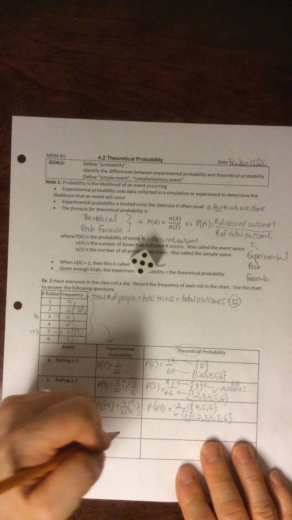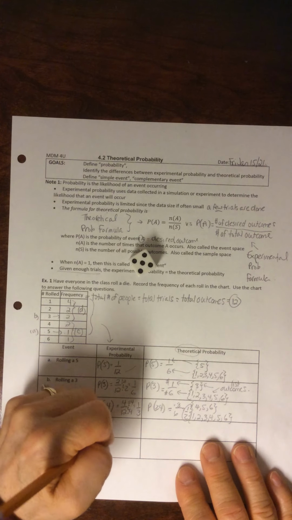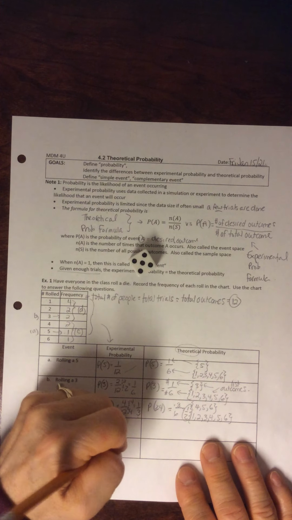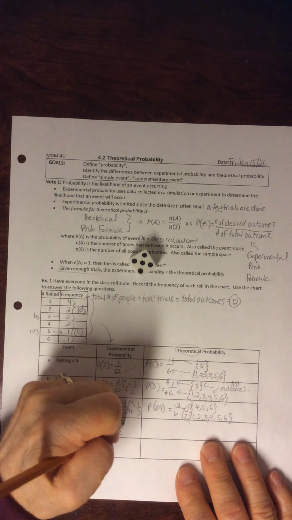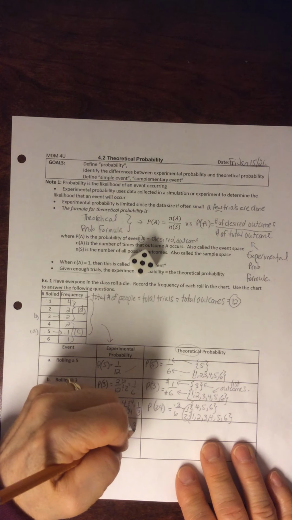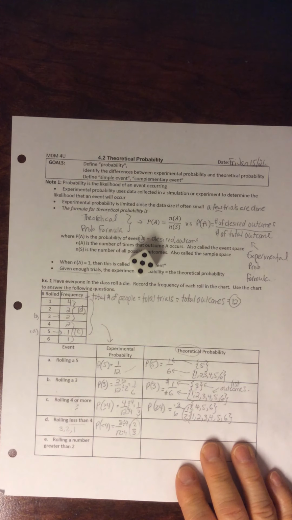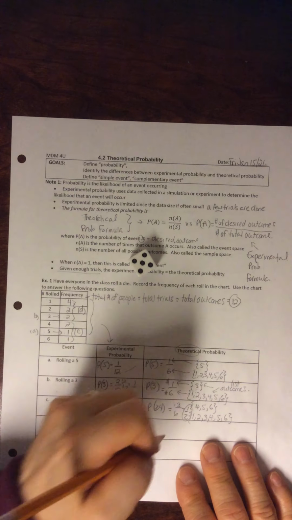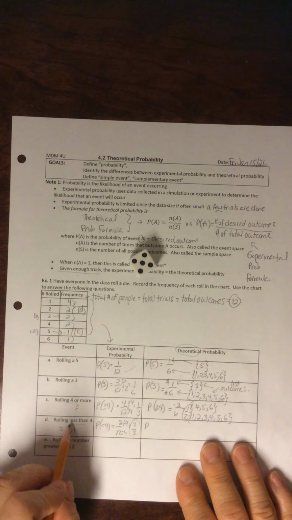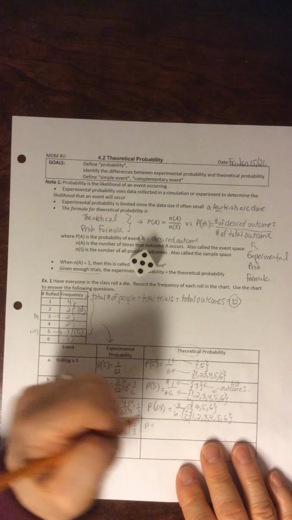So the probability of something less than 4 is equal to 8 out of 12. And then you could divide that by 4. 2/3.